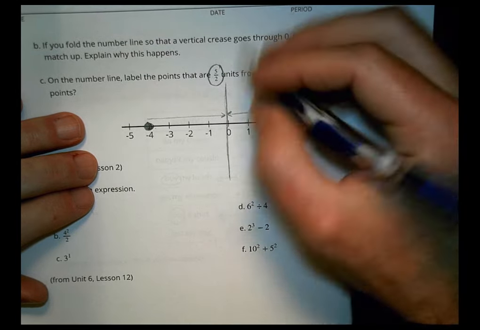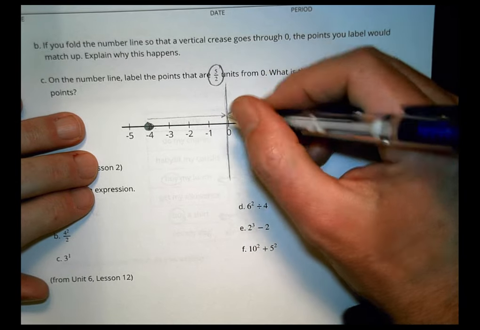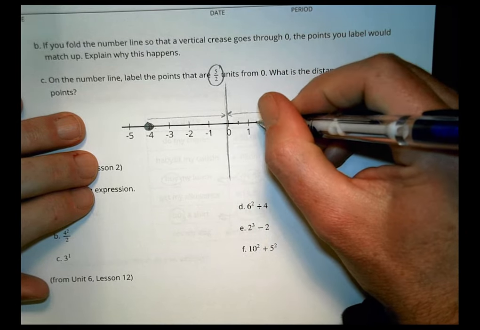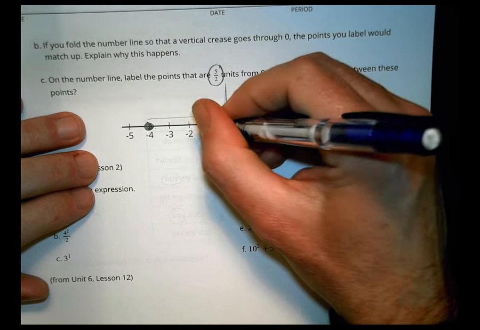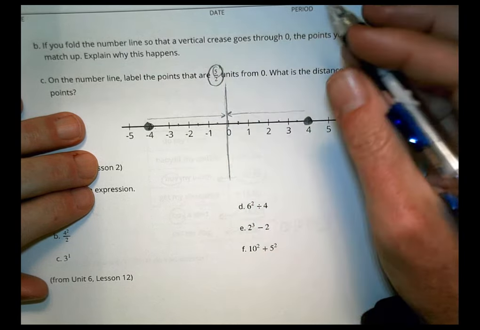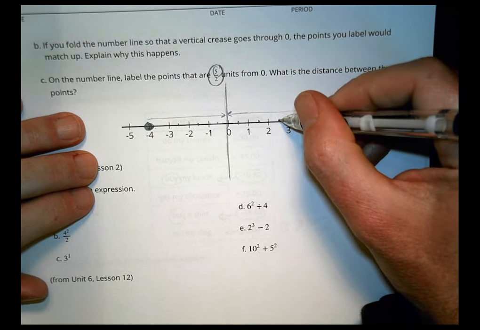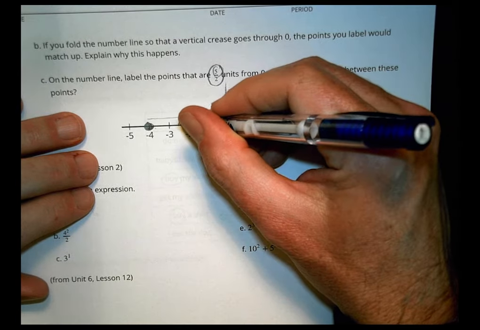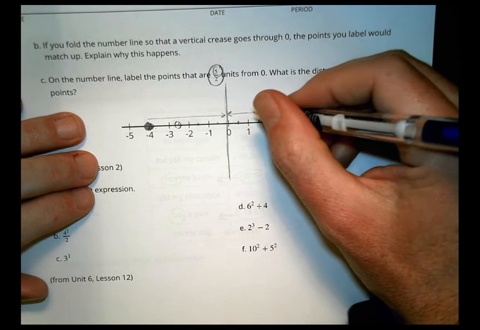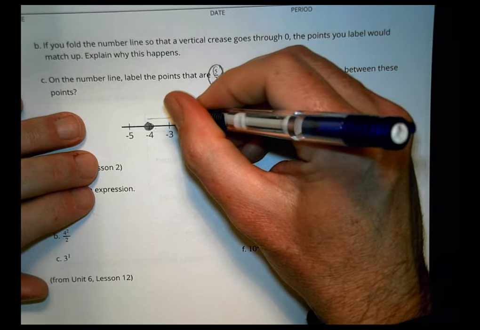On the number line, label the points that are 5 halves units away from 0. Okay? So if you forget what a 5/2 is, instead of looking at whole numbers, we could think of it this way. If we broke these up into half sections like so, we're going to do 5 half sections. So it's 1, 2, 3, 4, 5. So here's 1, and then 1, 2, 3, 4, 5. Here's another one. So this is positive 5/2, negative 5/2.